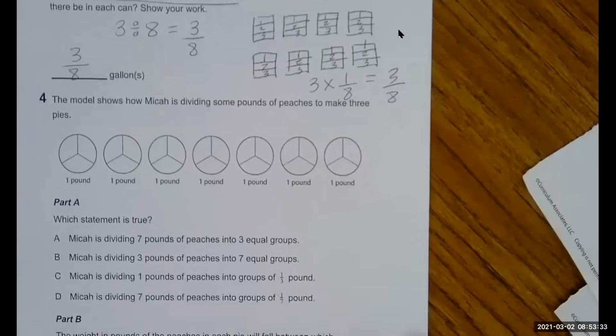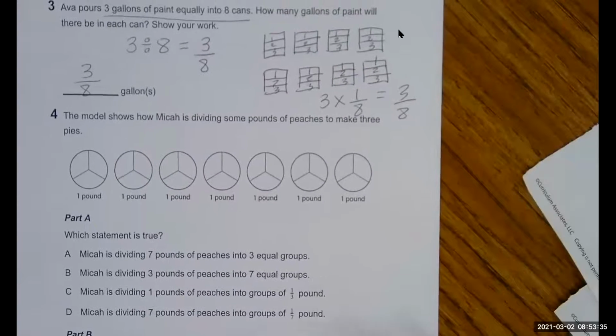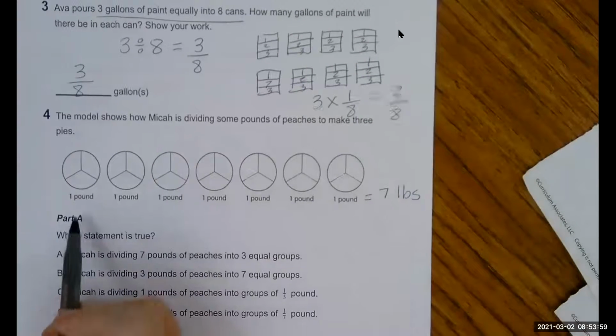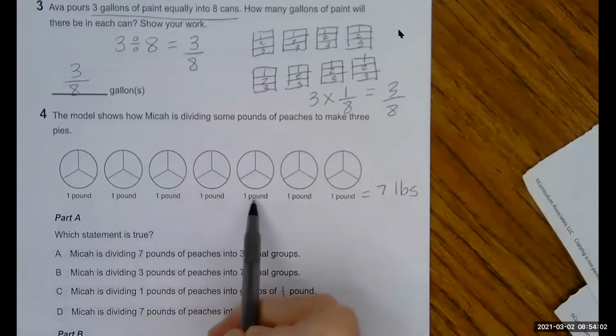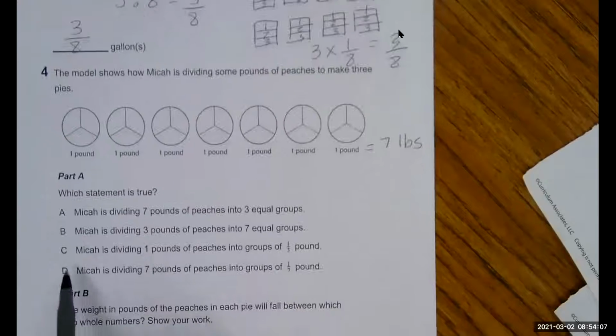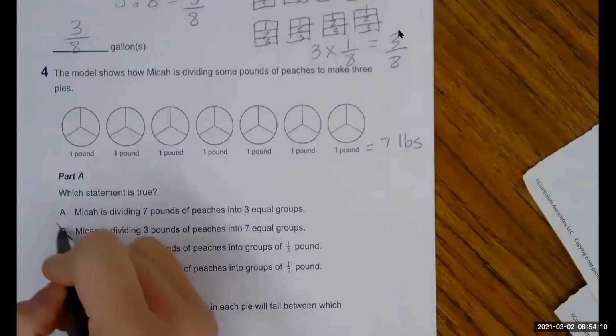Okay, so let's look at this. Just looking at the model, how many pounds are there? Amanda, how many pounds are here? 7. Yeah, there's 7 pounds. 1, 2, 3, 4, 5, 6, 7. I'm just adding the pounds across the bottom. There's 7 pounds. I have people telling me the answer is B.